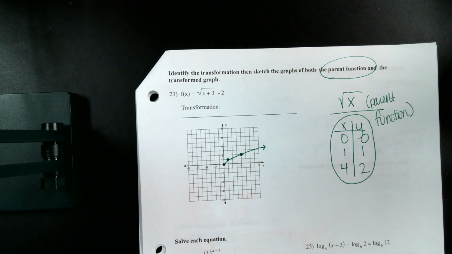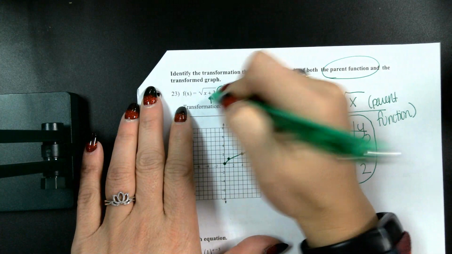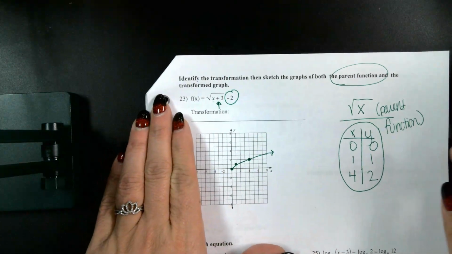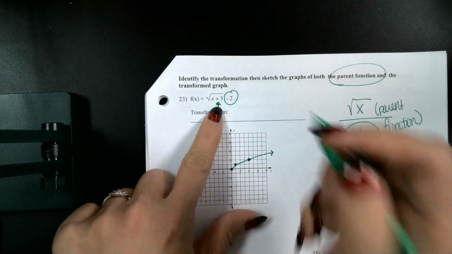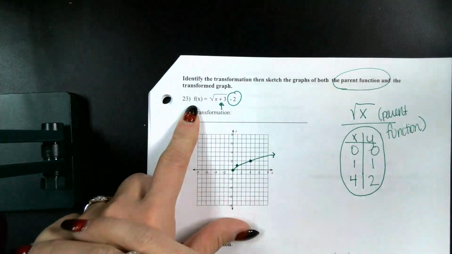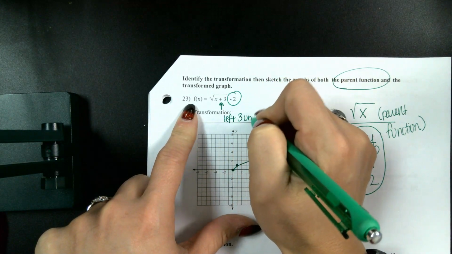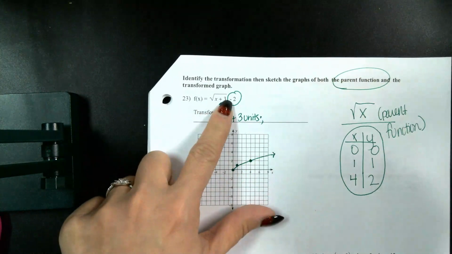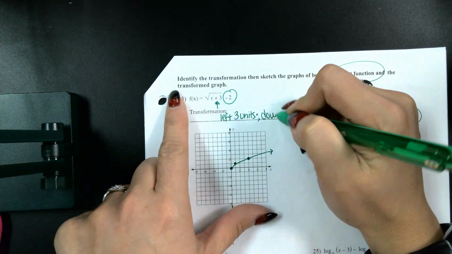Now, when we talk about the transformations, we've got two of them. We've got this one and this one. The one paired with x is the horizontal, so that's either left or right. Because you always have to think opposite, it's left 3 units. And the one out here is always the up or down, and that one's always the same. Down 2.